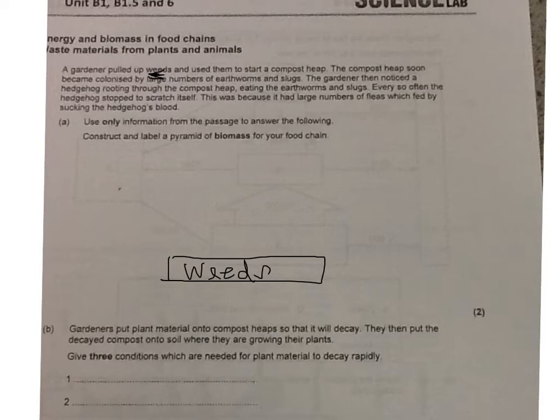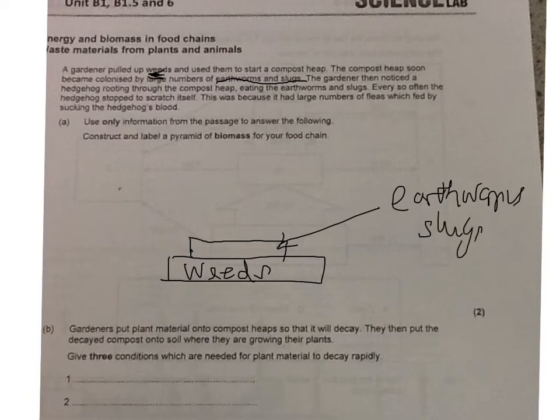It says the compost heap soon became colonised by large numbers of earthworms and slugs. So the next stage that we're going to have to do, we're going to have to add in our earthworms and slugs. However, what you need to show is that the amount of biomass decreases. So there will be earthworms, slugs. Okay, so we've done our first two. So we've got our first two levels of our pyramid.